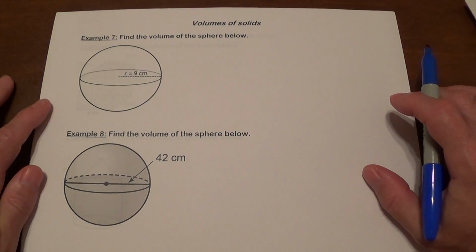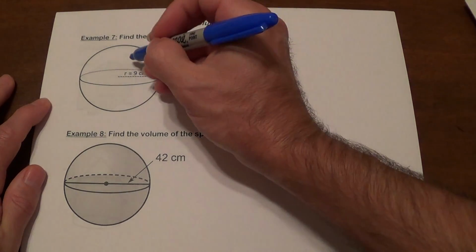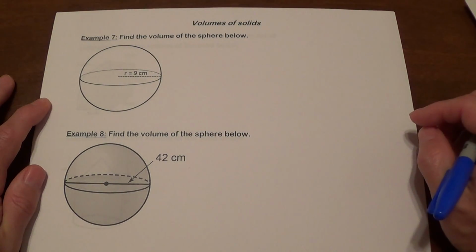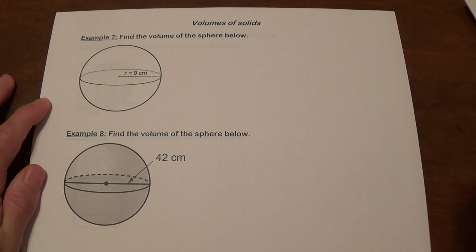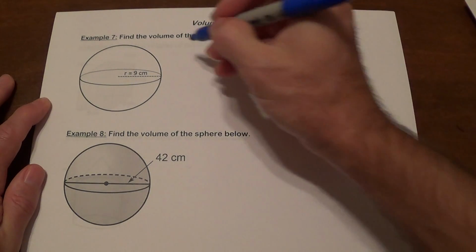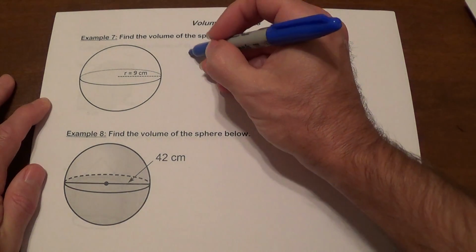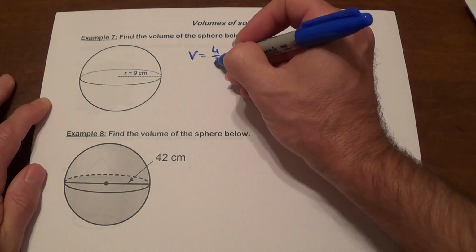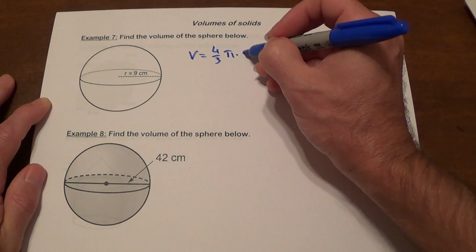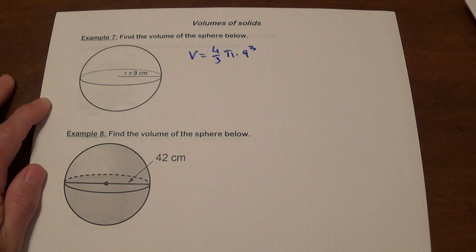Sphere. So this sphere here has the radius. One thing that's easy about a sphere is it has only one number that you have to put in, which is the radius. So the radius here is 9, then the volume is going to be 4/3 pi times radius cubed.